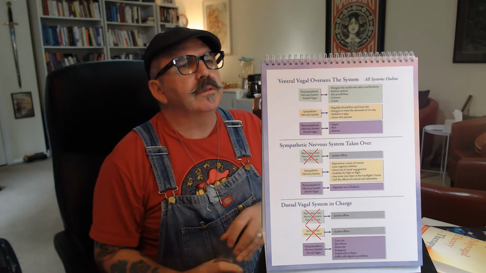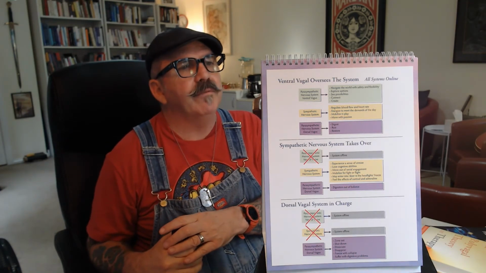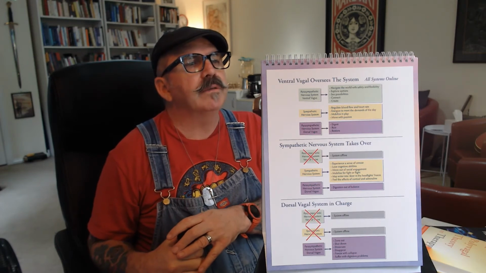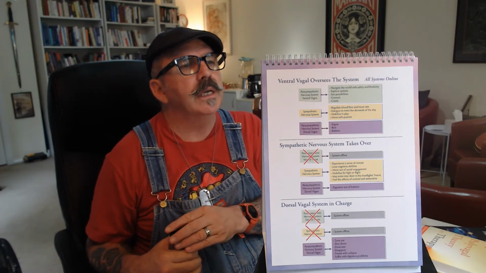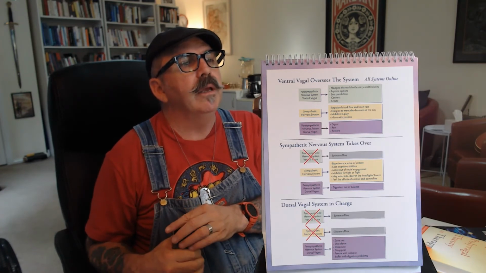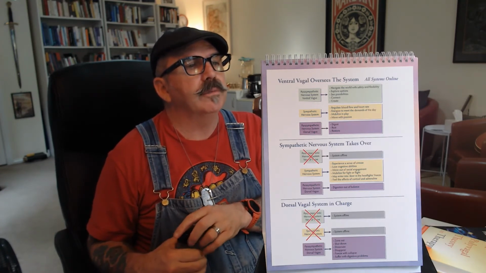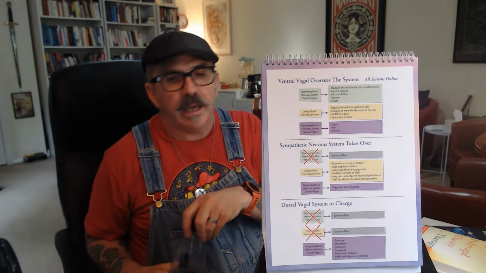The ventral vagal system holds the sympathetic and dorsal vagal systems in its influence. When the ventral vagal system is active, the other two systems are able to work in the background, doing their neuroreactive everyday jobs, and clients are able to effectively engage with the world.